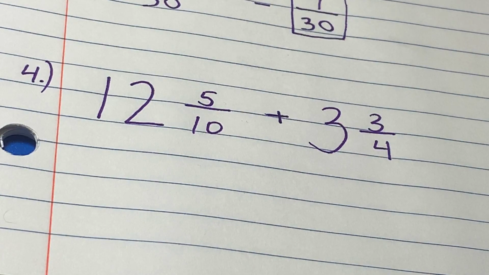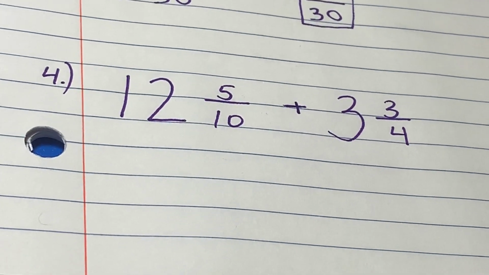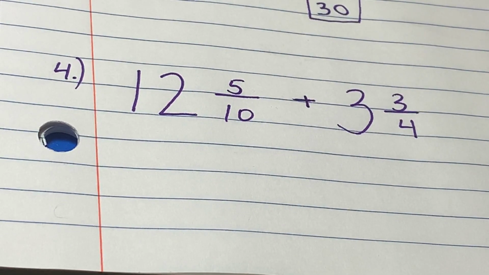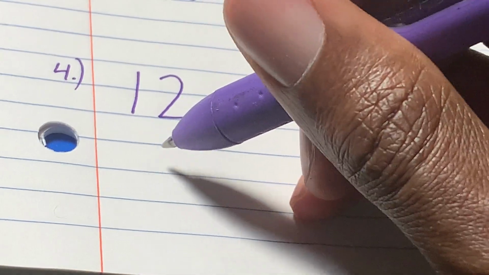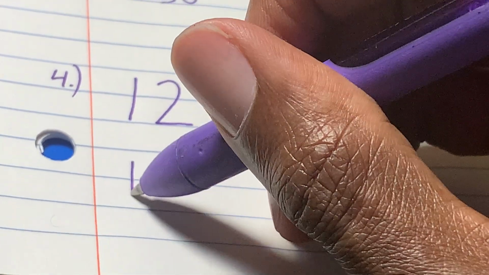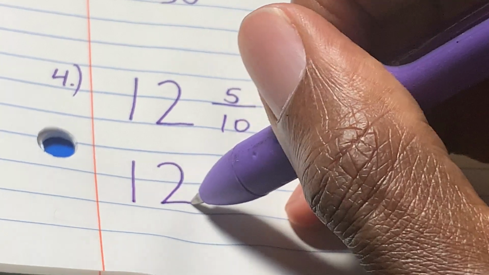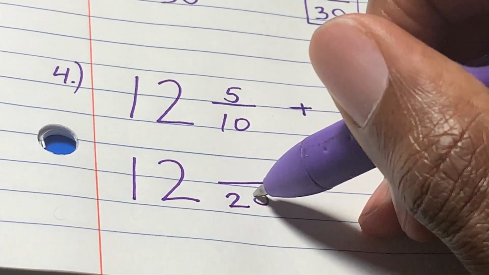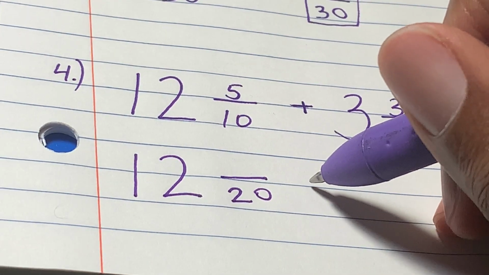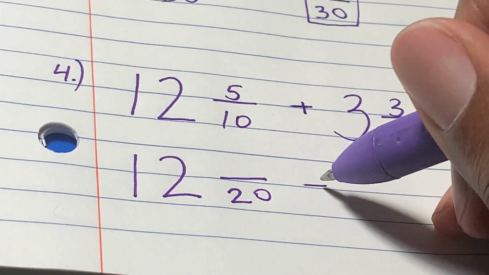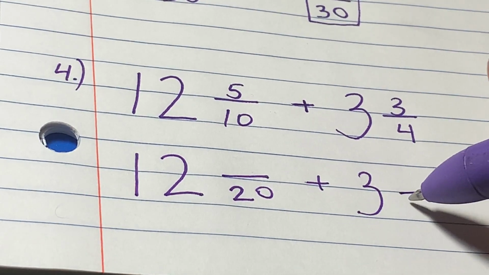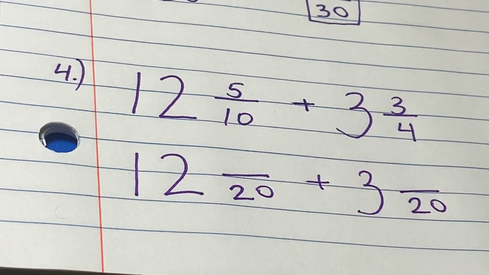We don't need to write out the multiples then, you see? Because we're getting better at this, guys. When you're getting better, you don't need to write every single thing, right? So let's do it. We got this. So 12 is my whole number. I keep it the same. And I already know that the denominator, my LCD, is going to be 20 for both of the mixed numbers, right? Because you did it mentally, because you're smart.